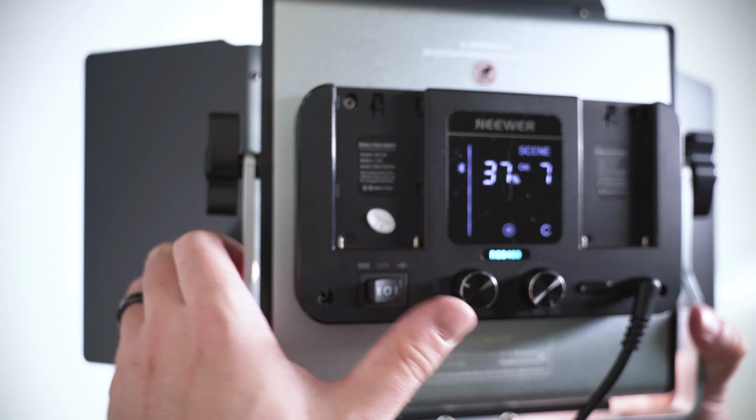The build quality is also top notch. When you pick it up, it's not too heavy and it's not going to necessarily bring some light stands over, but it definitely feels like it's going to last. I've bought some other lights in the past that feel like plastic, they just don't feel right, but this light feels robust, it feels strong.